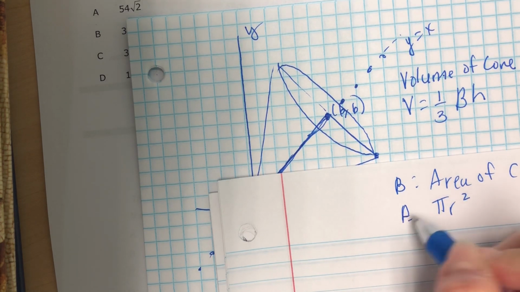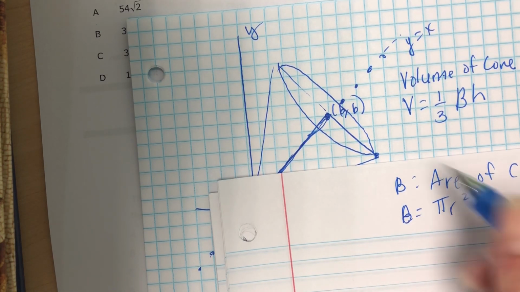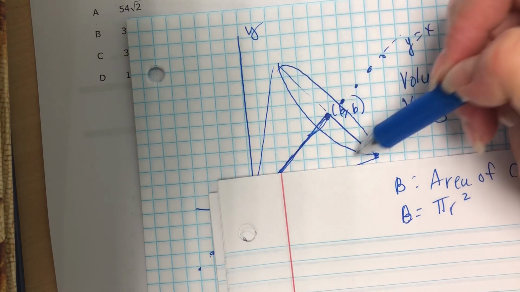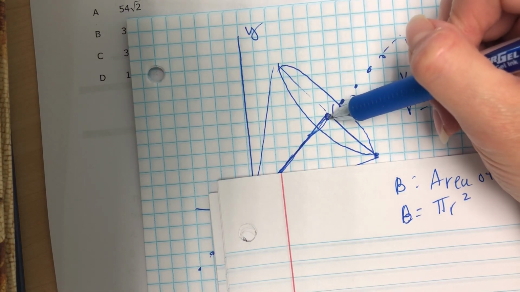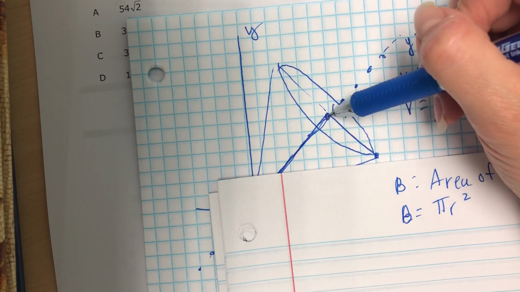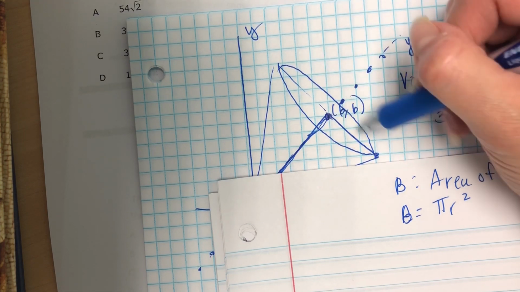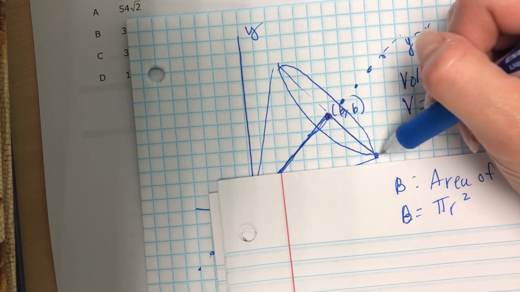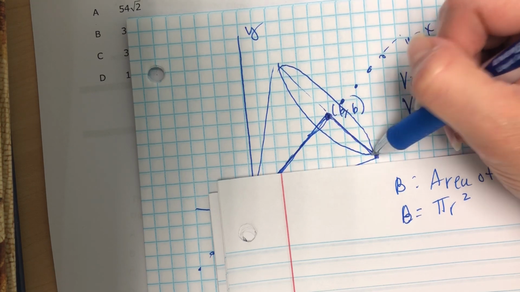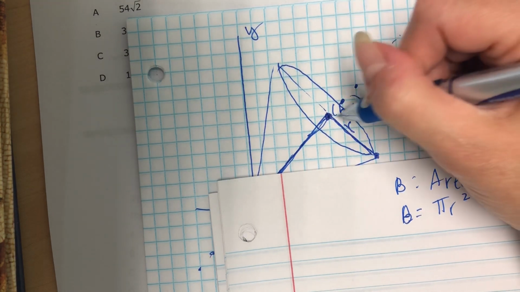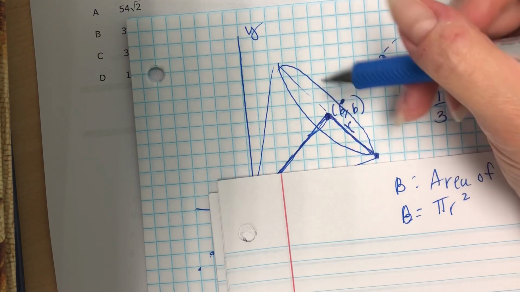We need the radius of this circle. I can see this was the center because that was where it was spinning around, and then this was the measurement on the side. So the distance from 6, 6 to 9, 3 is my radius. But how am I going to find that distance?